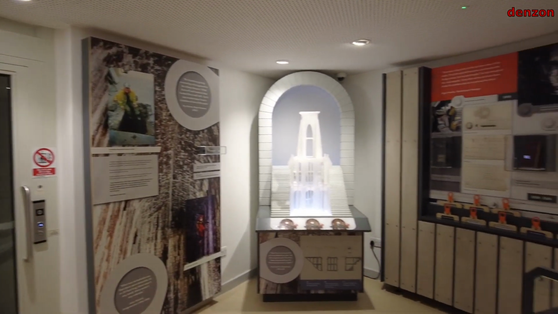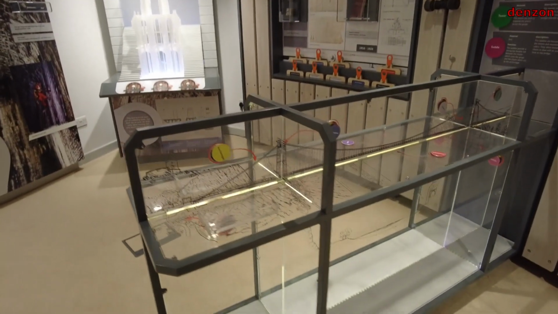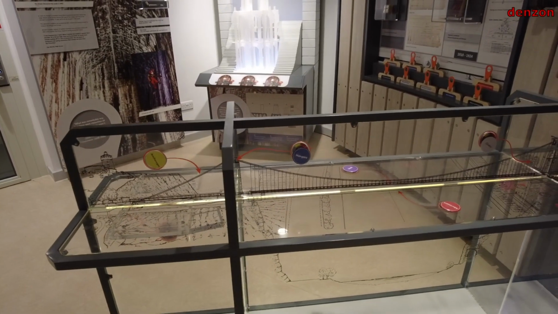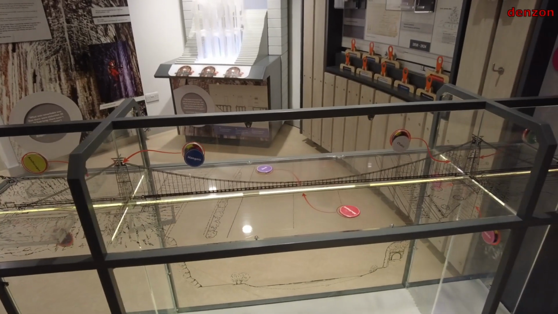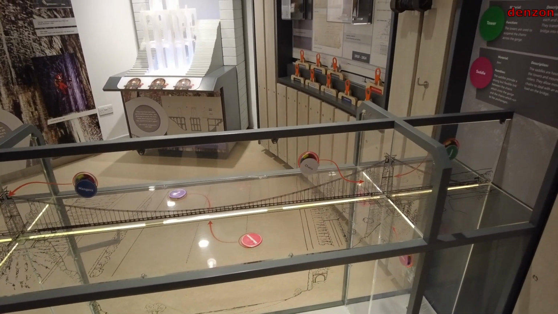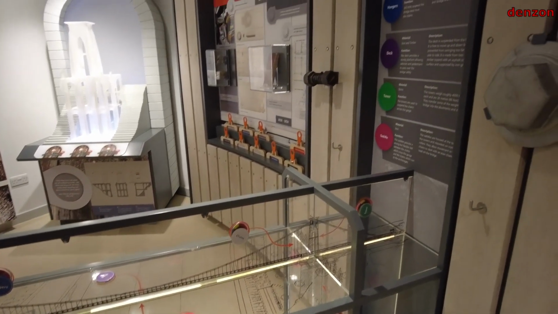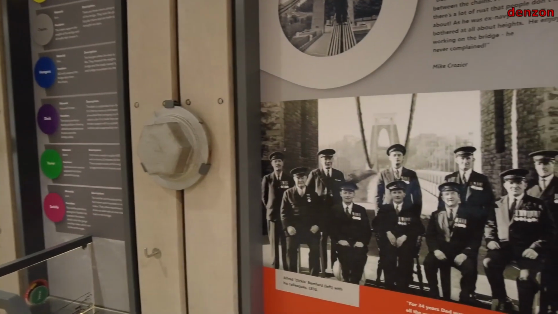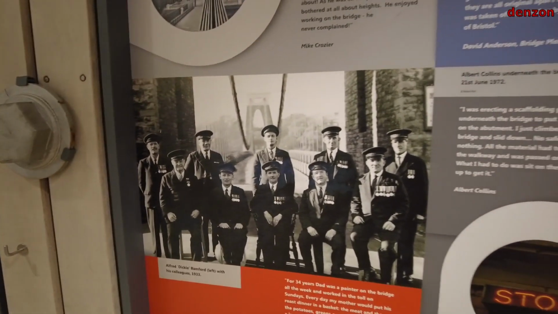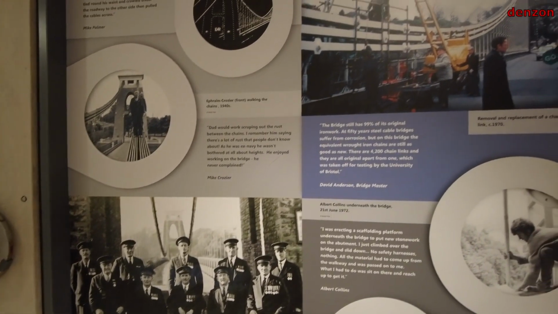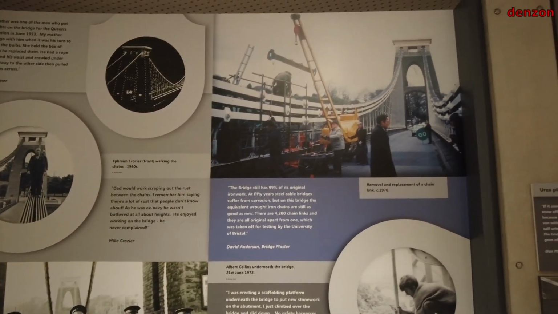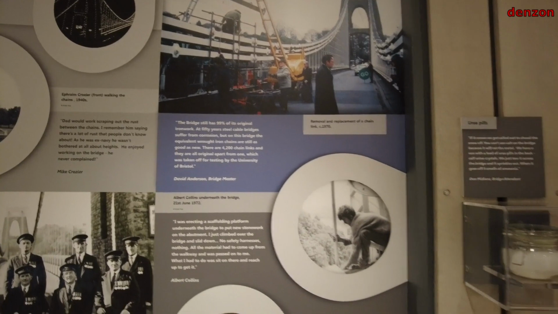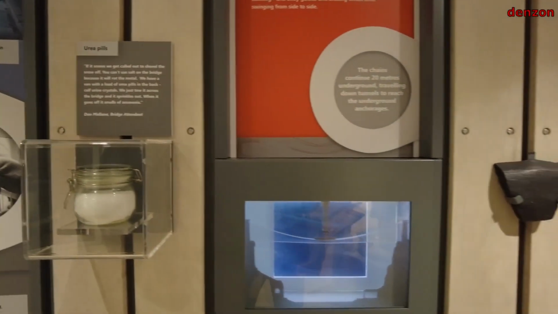Here guys, there is more information about the bridge. Some models that explain the principles behind the construction of a suspension bridge, and the history, how the loads are being supported. These are the pictures that were taken in 1864, during those years, 1877, the Brooklyn Bridge, the events that happened through the years.